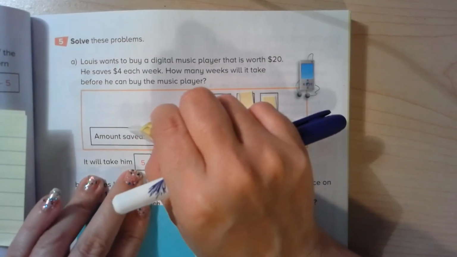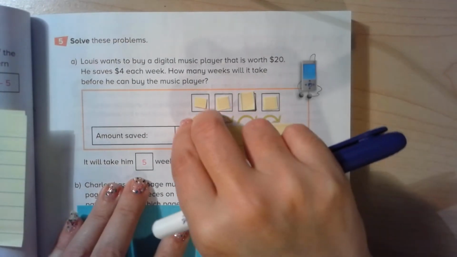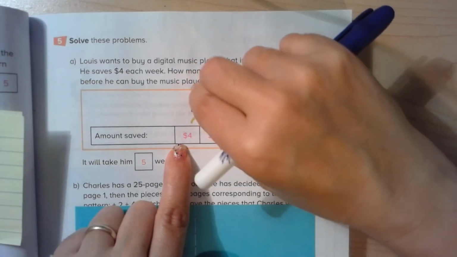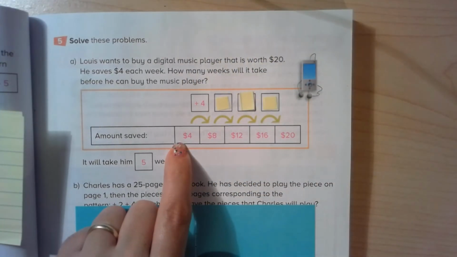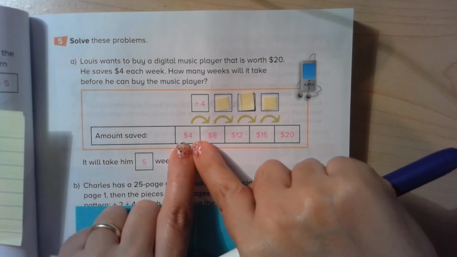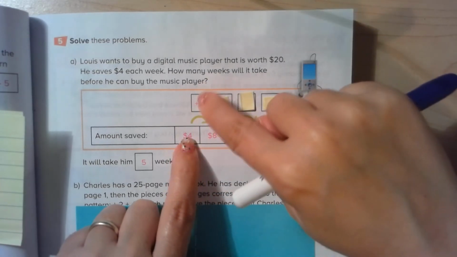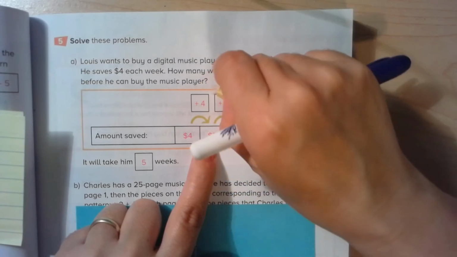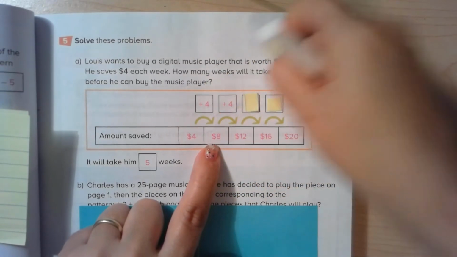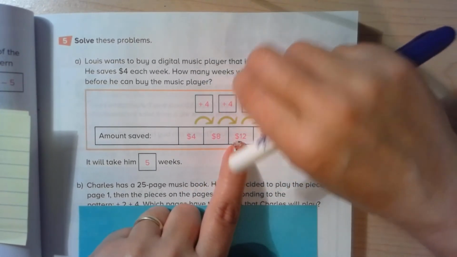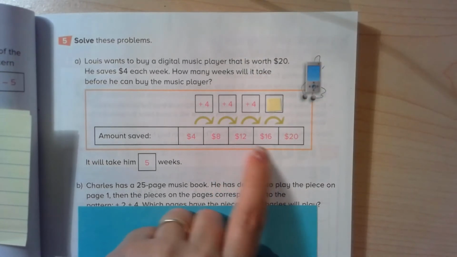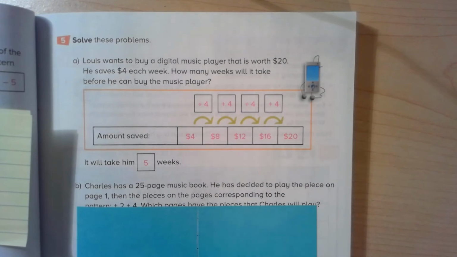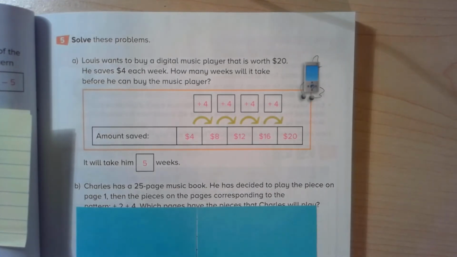It will take him 5 weeks. And we know that because we started at 4, and each week, week 1, he got $4, right? He earned the $4. And then week 2, he added the $4. Week 3, he added $4. Week 4, he added $4. And week 5, he added another $4. So it will take him 5 weeks.